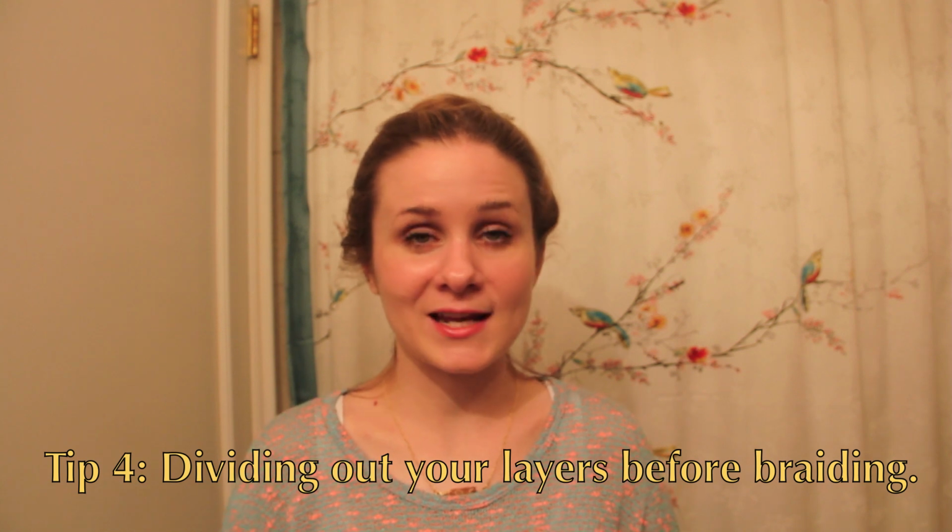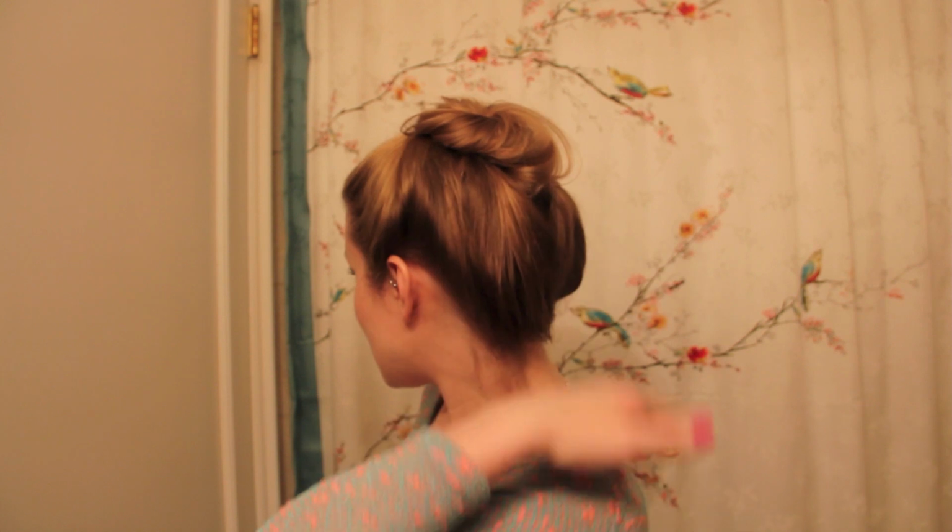Another tip that I have is to divide your hair before you braid it, and this is actually really helpful to those who have layers. If I want to put a braid down my back, most of the time these pieces will kind of just fall out.